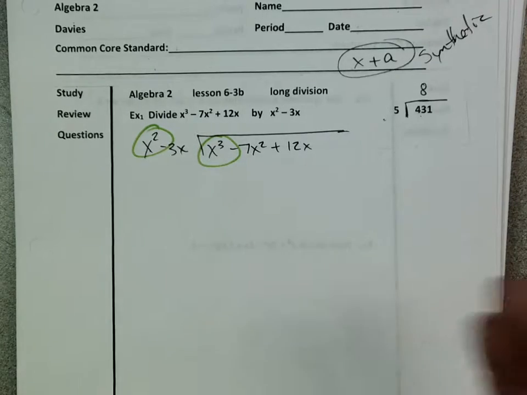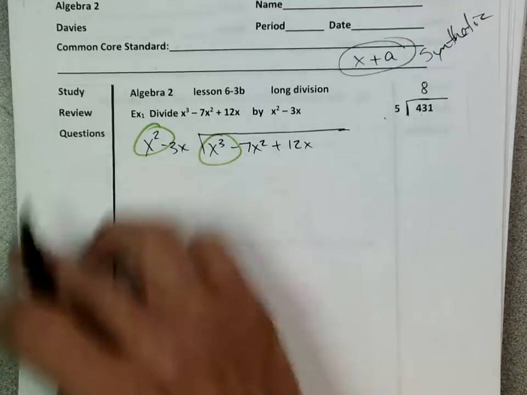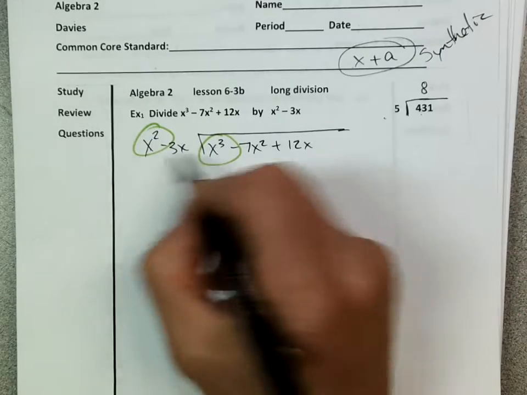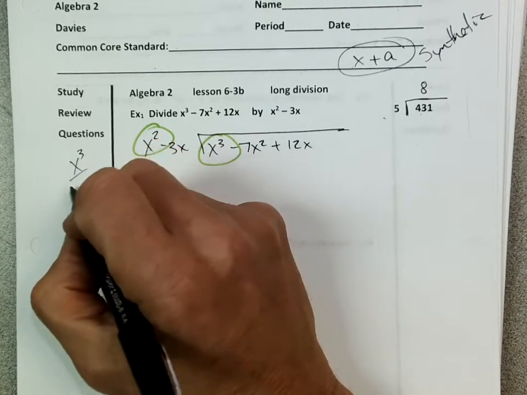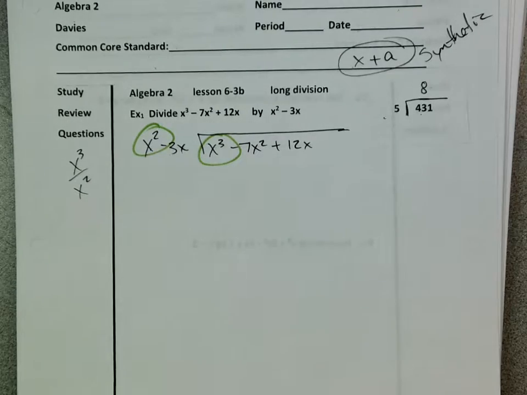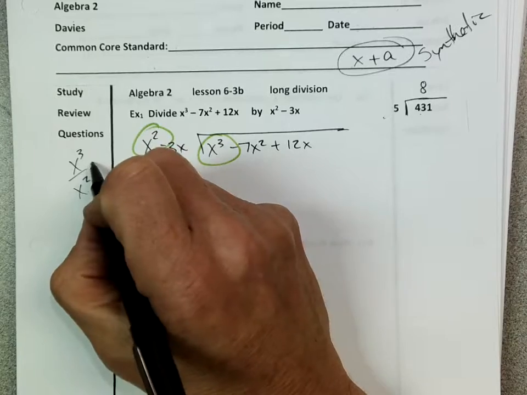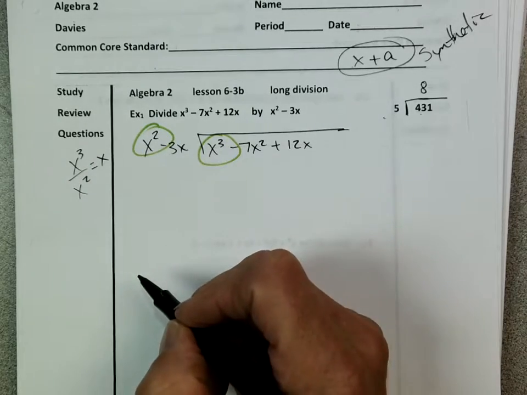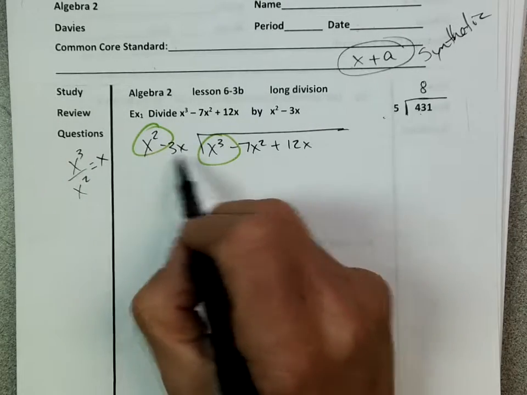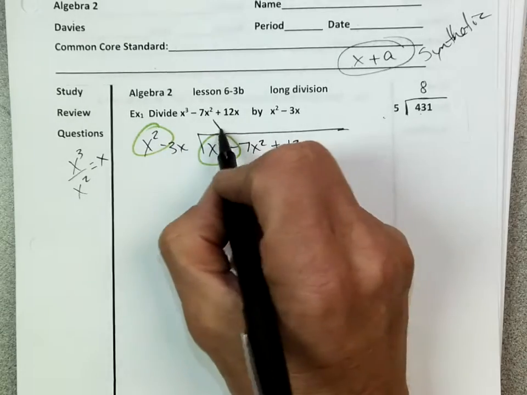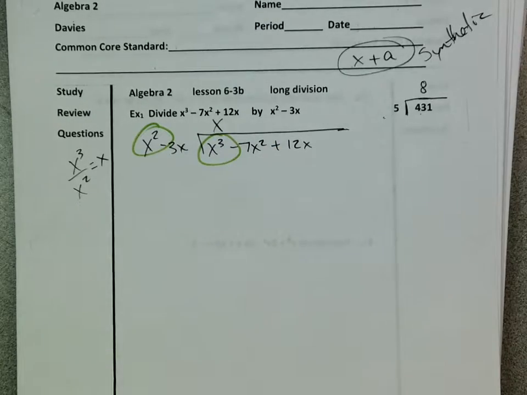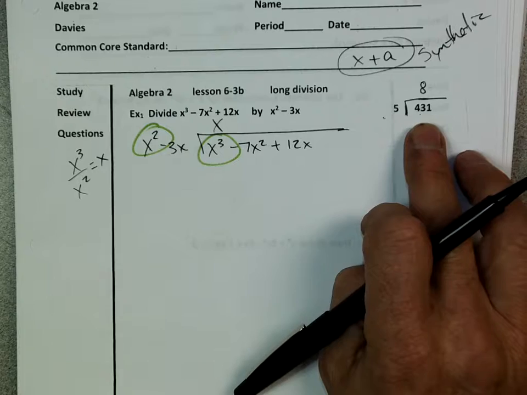But if you can't see that, I do a little side division. I say, well, okay, I can't figure that out, so what is x cubed divided by x squared? A little side division just helps me. I'm just doing division on the side because when I look at that, I'm like, oh, yeah, that's just x, right? So x squared goes into x cubed x times, right? So I'm dividing just like it did here.